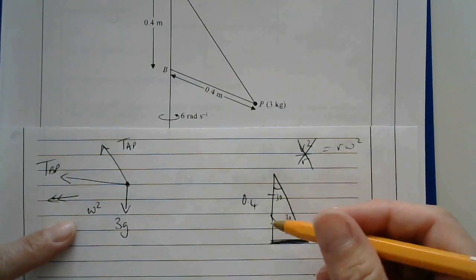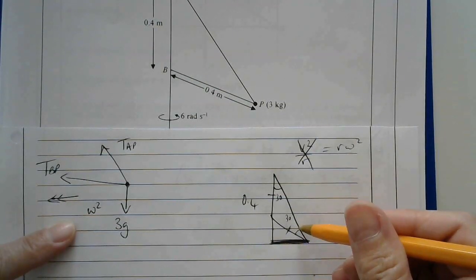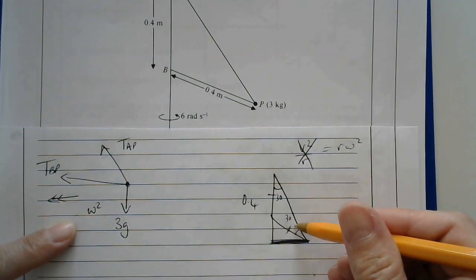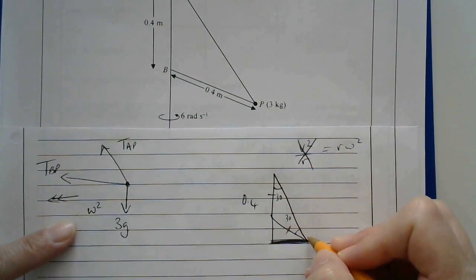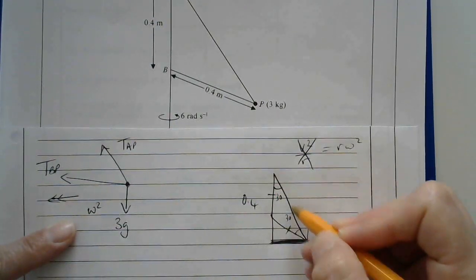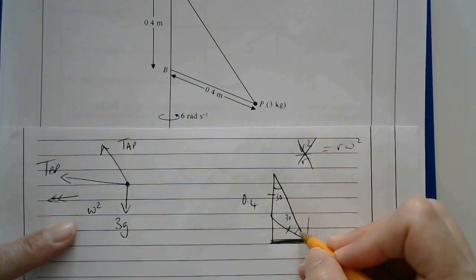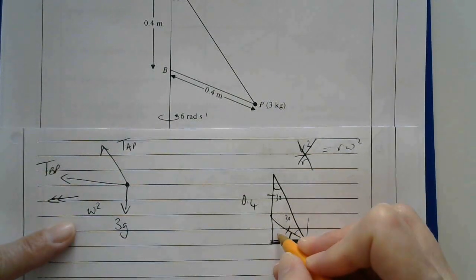Okay, so I know that if this angle is 30 with the vertical there, because here I've got a z. This angle here is 30, so therefore this angle here is also 30.